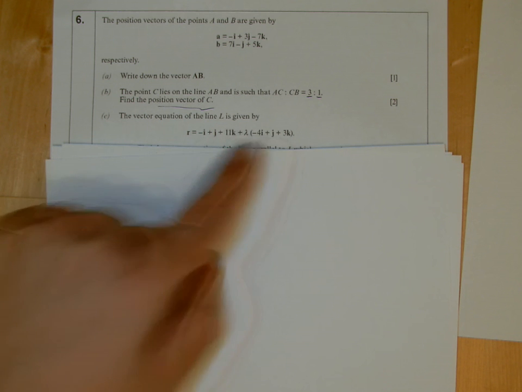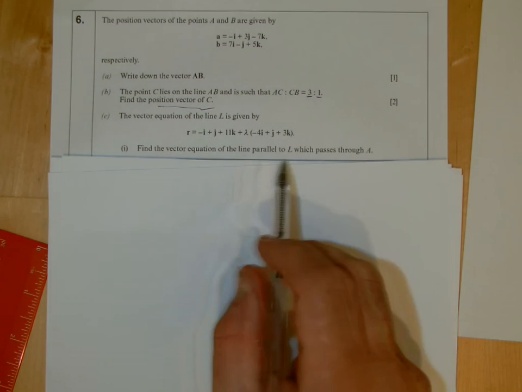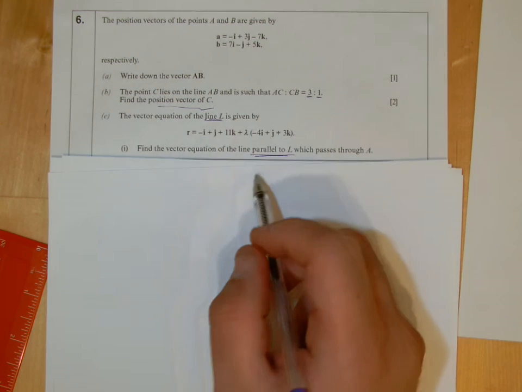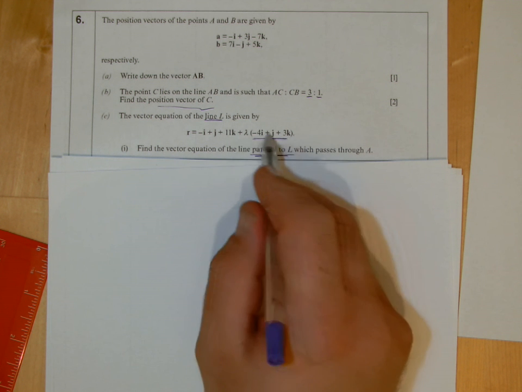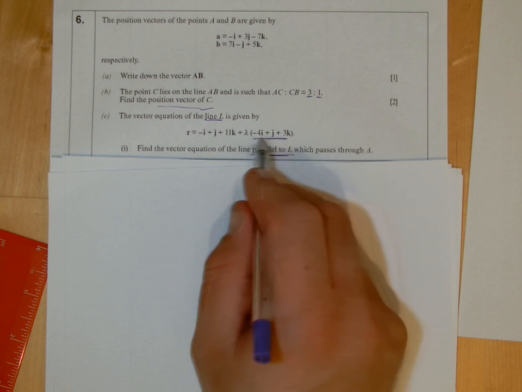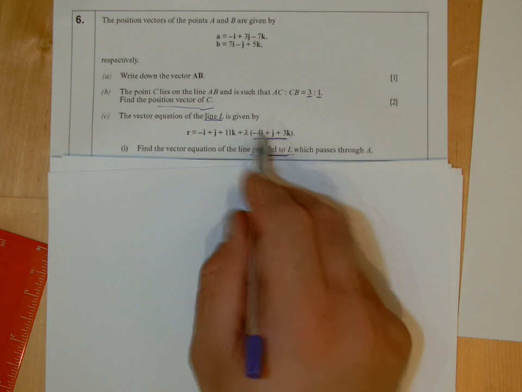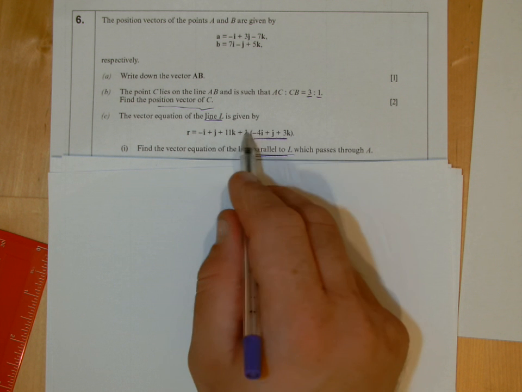So the next part then, it says the vector equation of the line L is given by this here. And then it says find the vector equation of the line parallel to L which passes through A. So this is quite straightforward, because if it's parallel to line L, it's going to have the same direction. Remember, this represents, as we discussed in the last videos, the direction, so that's going to be next to my lambda, although in this case I'll use mu.